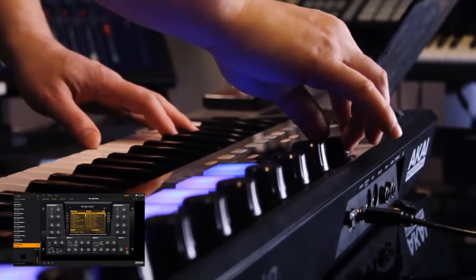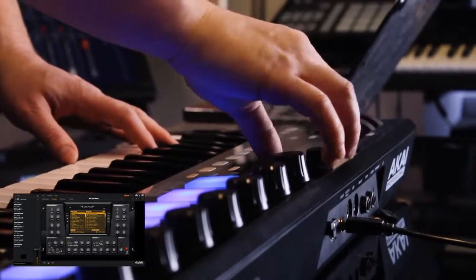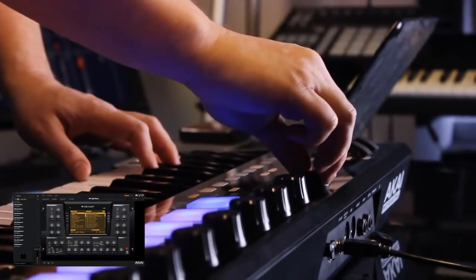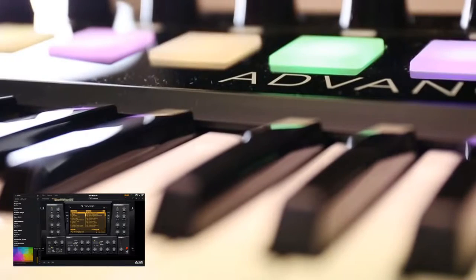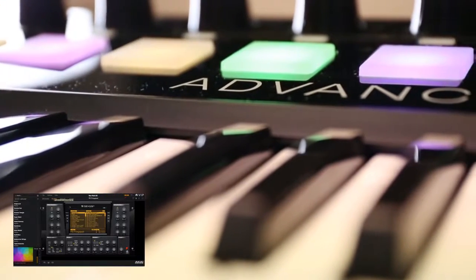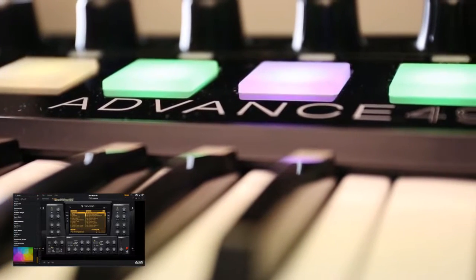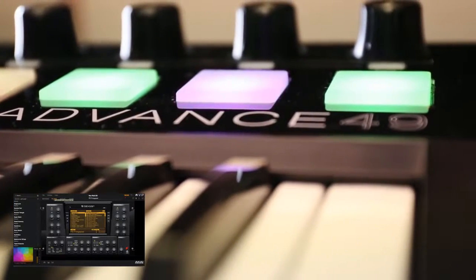So let's come out of basses and let's look at some other stuff that's inside Nexus. One of the great things about this keyboard and the VIP software is the multi-layering feature. Anyone who's making dance music nowadays, especially inside the box, one of the things that people love to do is layer sounds.